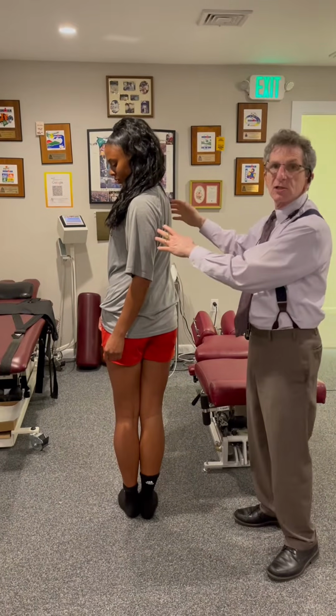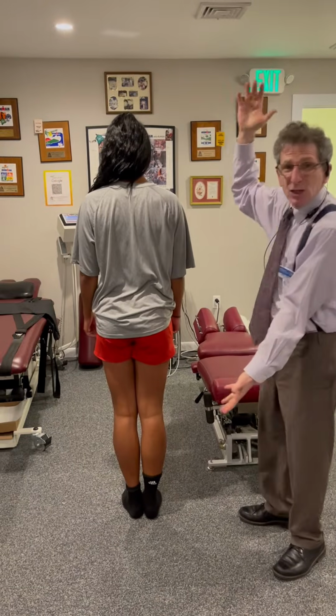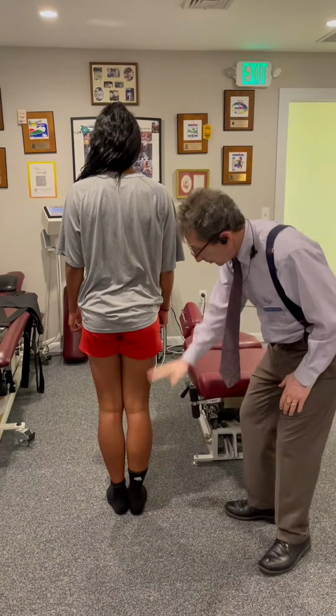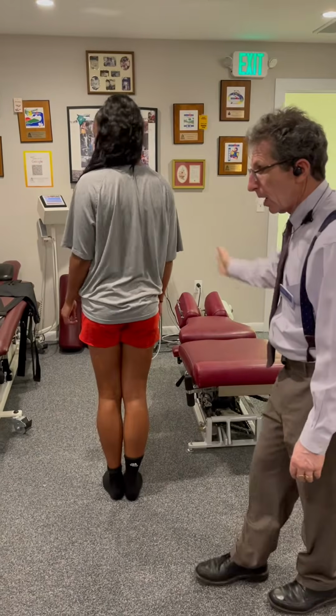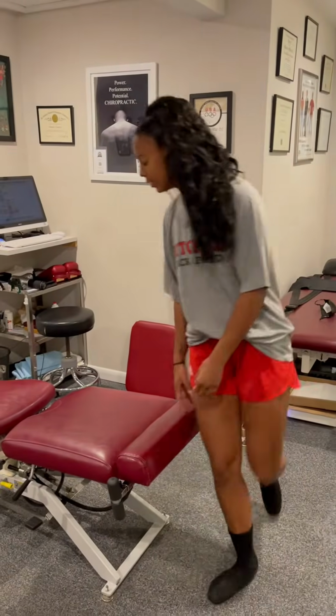But that tells us there's a deficit in rotation. The question is, where's it coming from? Because that's the whole body rotating. Let's try to figure it out. Let's get rid of from the waist down. Come on over here. Come around to this side. Kneel, face this way.